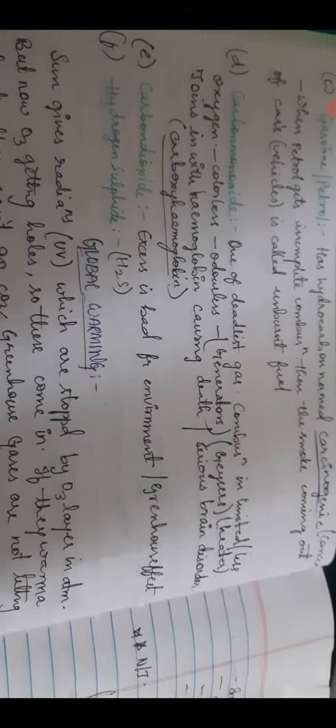Then the next gas is carbon dioxide. Carbon dioxide is important, like if we release carbon dioxide for plants, it's very important to prepare food, etc. for photosynthesis. But excess is bad for the environment and increases greenhouse effects. Then hydrogen sulfide is also another gas, okay, which is harmful for our atmosphere.